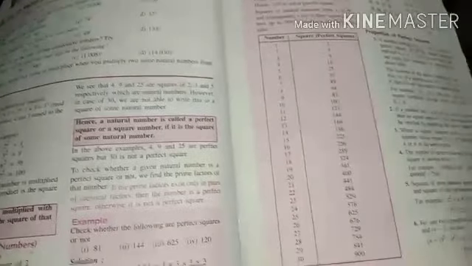This chapter is actually not so easy. That's why you get 2 or 3 videos daily, maximum 3. So in the next class we will discuss only properties of perfect squares.